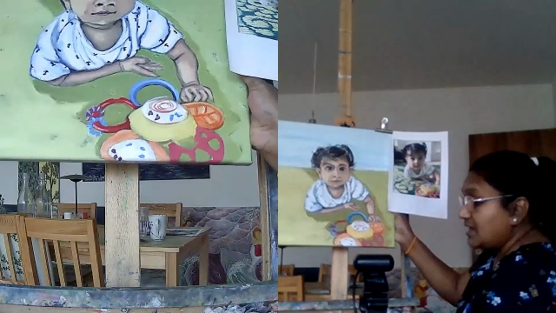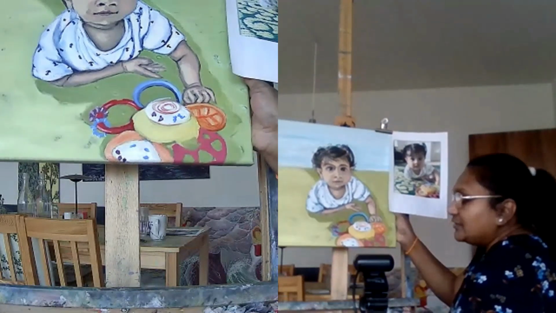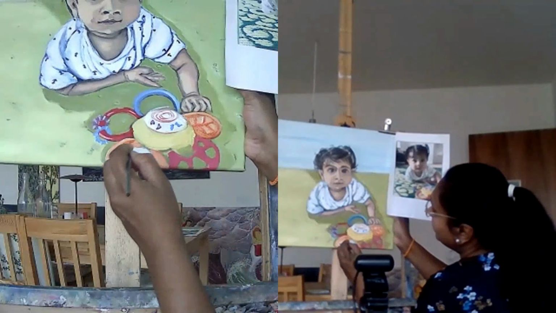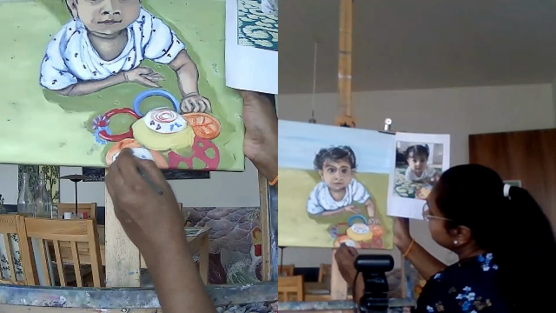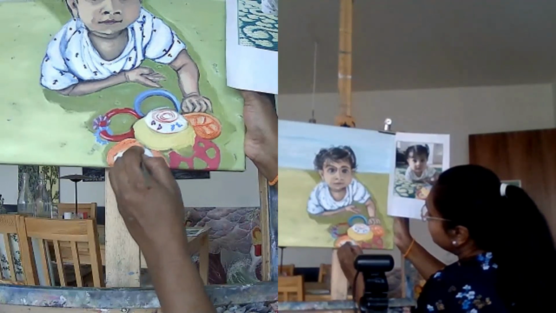Yes, we did agree that we will do the sides. How interesting. Okay, so I'm doing the orange here.